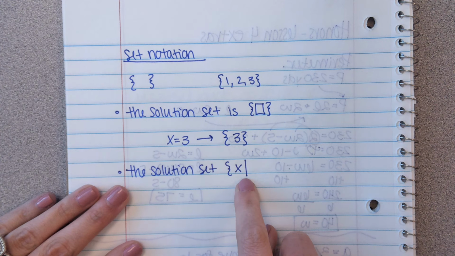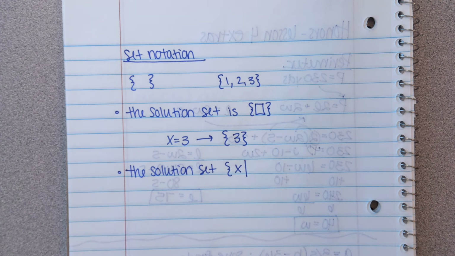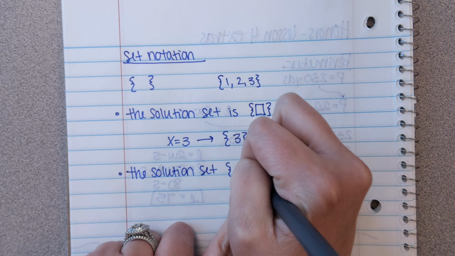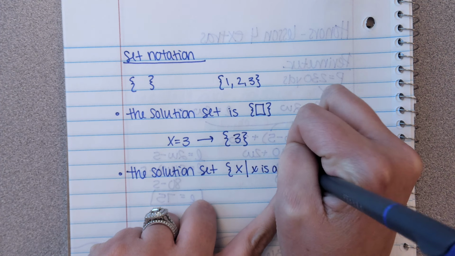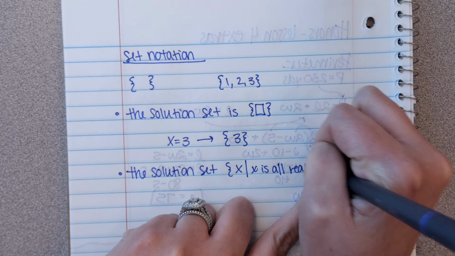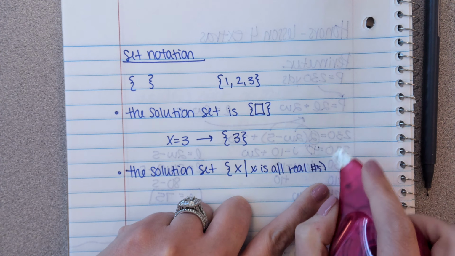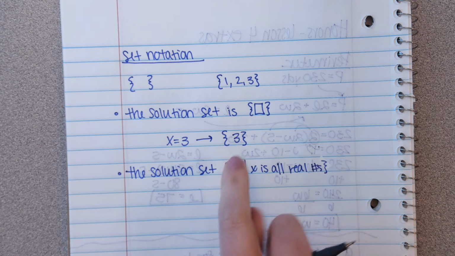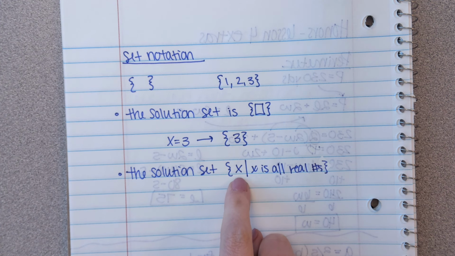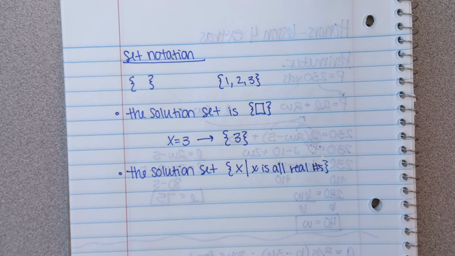The next option, you can have the solution set x such that, this that's a such that line. That's just what that means. X such that x is all real numbers. And so that means that your solution is x, and x can be any real number. So that means you could use 1, 2, 3, 100, negative 500, whatever, and it's still going to work.